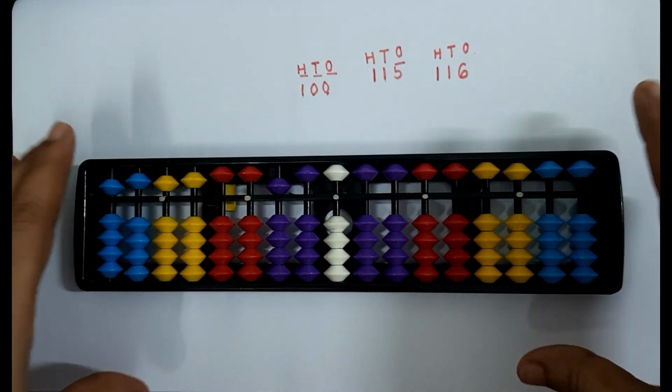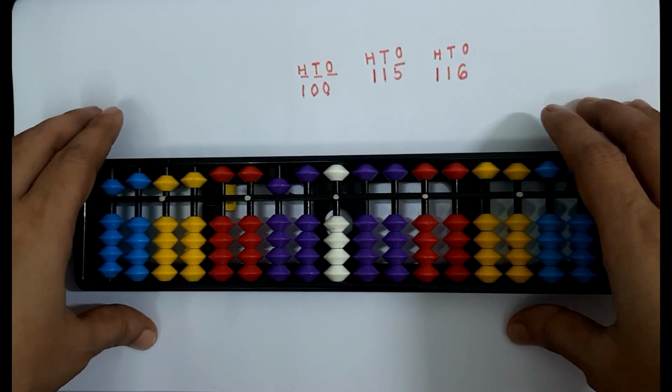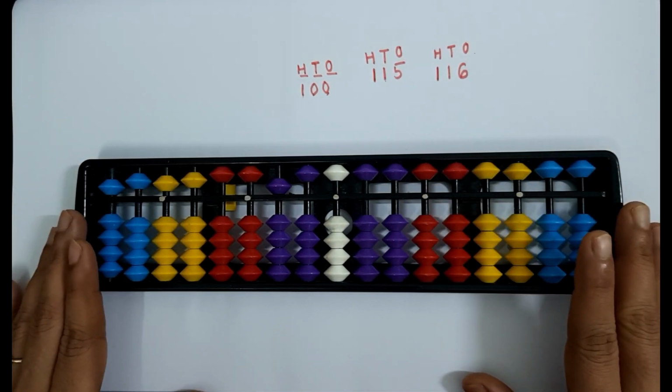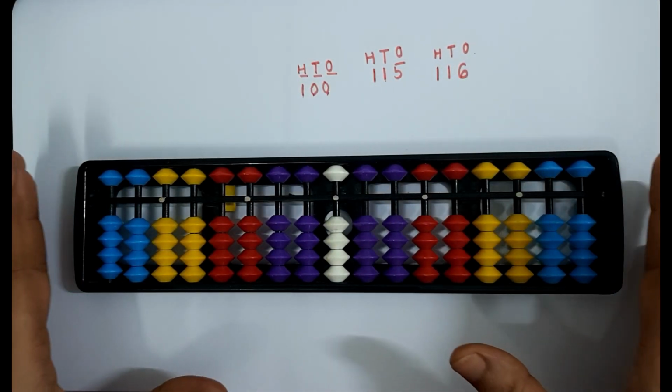Okay. So now I think you all clearly understood how to represent 3-digit numbers in the abacus tool. Practice this representation of numbers in the abacus tool every day.